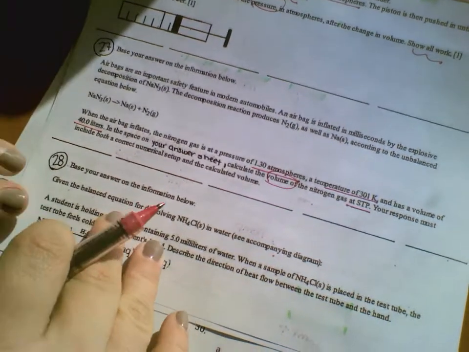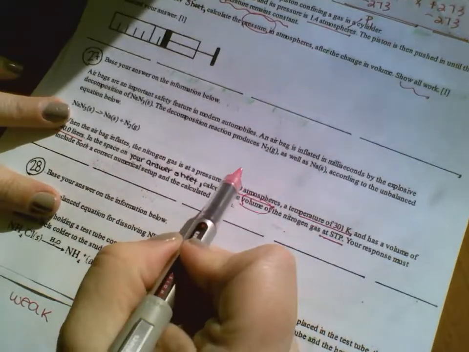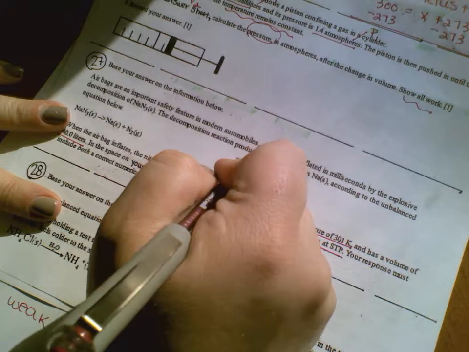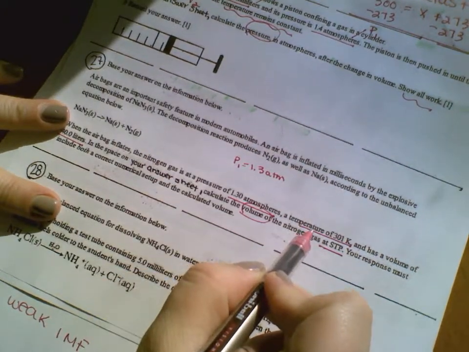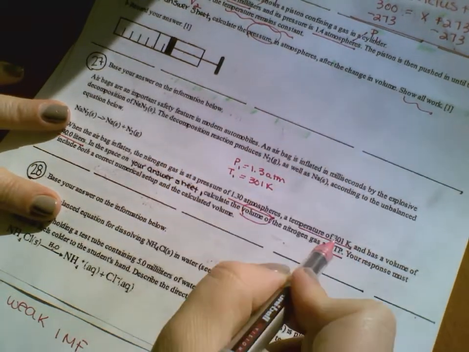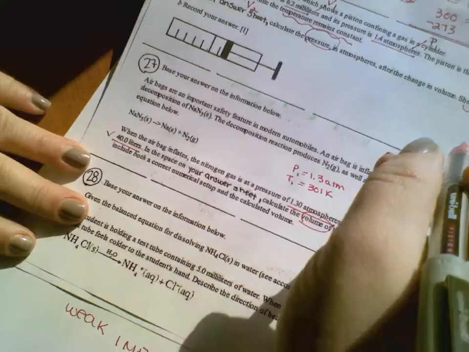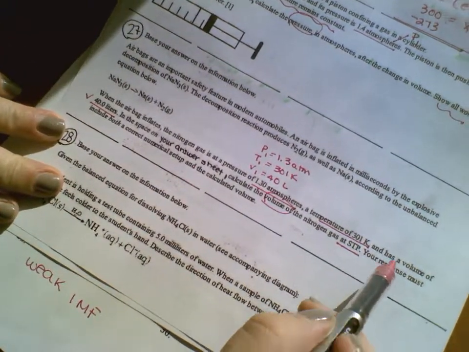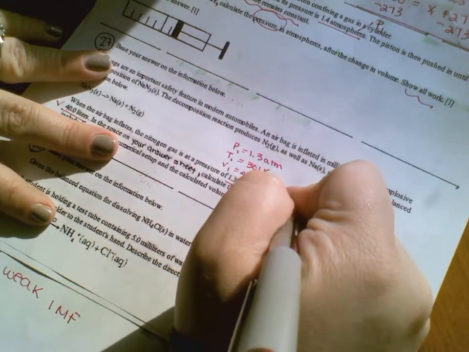So let's see what they gave us in the problem. I've got some room to write above, so I will. So I see 1.3 atmospheres, that's a pressure, so P1 is 1.3 ATM. T1 was 301 K. And I have over here, I had 40 liters. So that must be my volume. So V1 is 40 liters. And now they're telling me I want to calculate the next volume. So we'll say V2 is question mark.